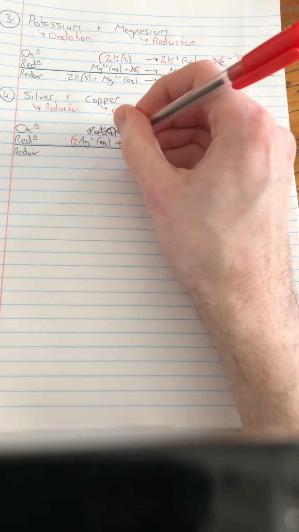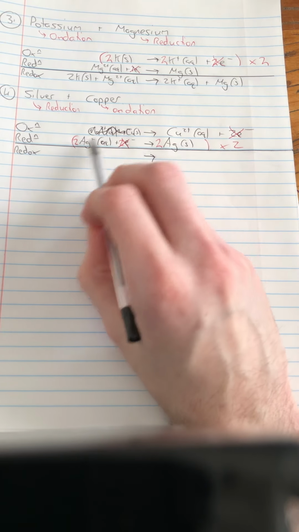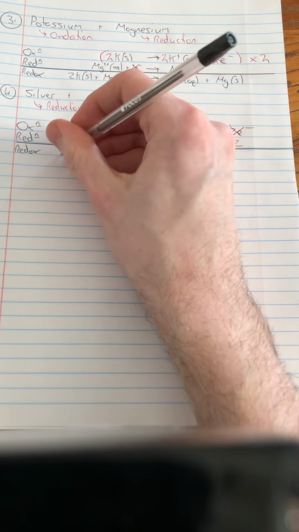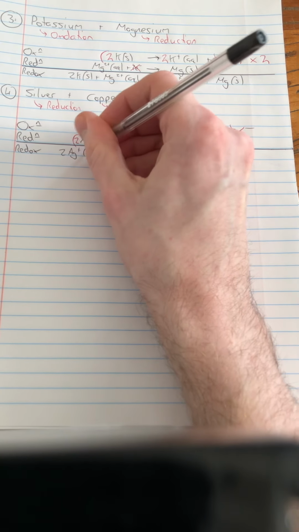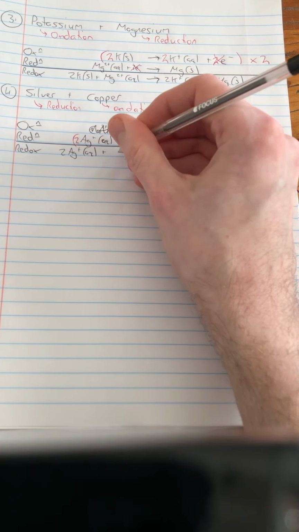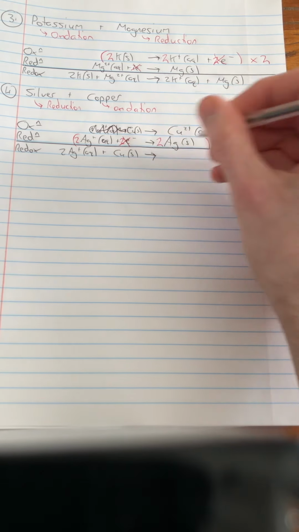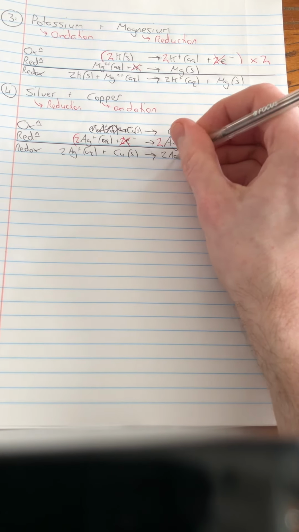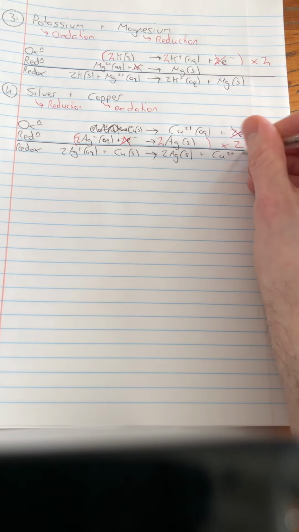Now finally we can cancel the 2 electrons on either side, and we just write our reactants to the left, so that is 2 Ag+ aqueous plus copper solid, and that goes to 2 Ag solid plus Cu 2+ aqueous. That's it, literally, that is it. Now let's do one more.